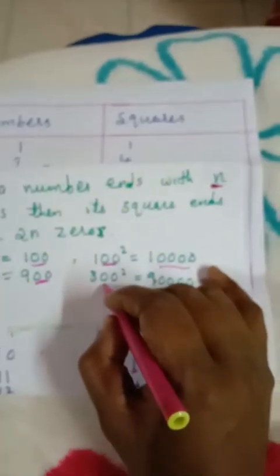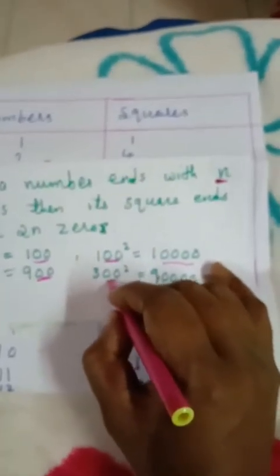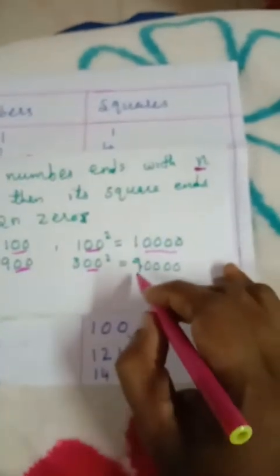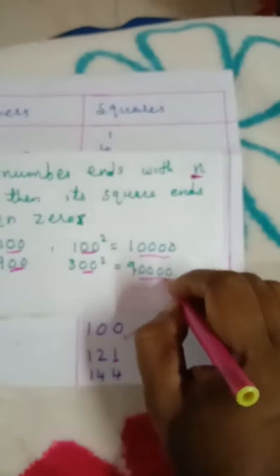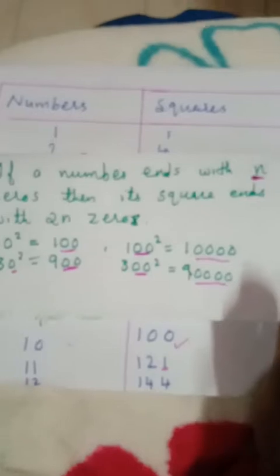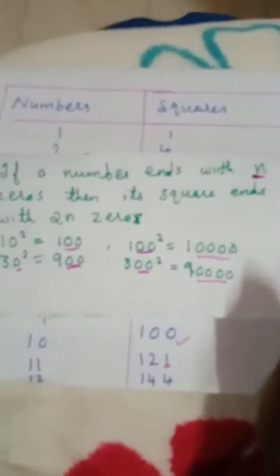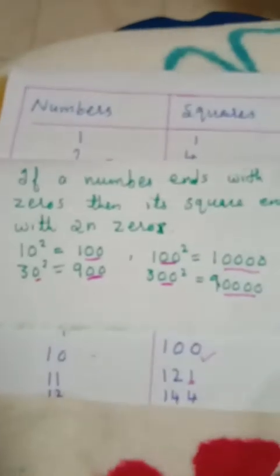Now 300 has 2 zeros, and its square is 90,000. How many zeros are there? 1, 2, 3, 4. In the square, 4 zeros. Clear? Okay, if a number ends with n zeros, then its square ends with double the zeros. Take the double of that n, that is 2n zeros.